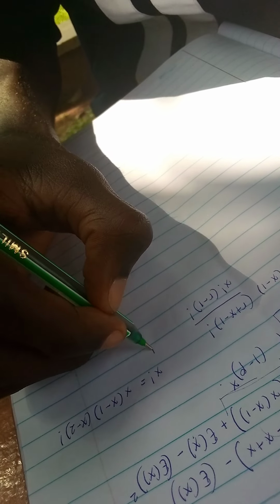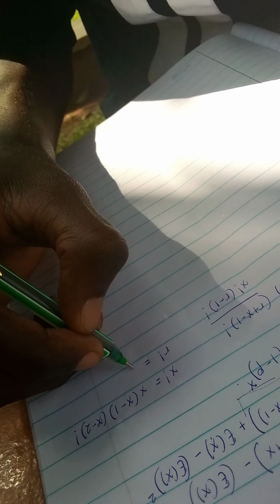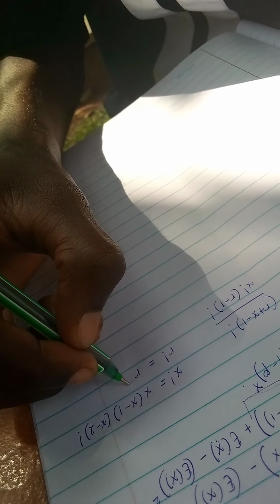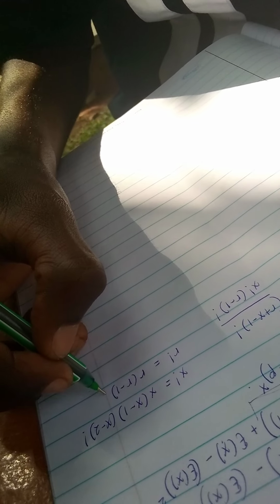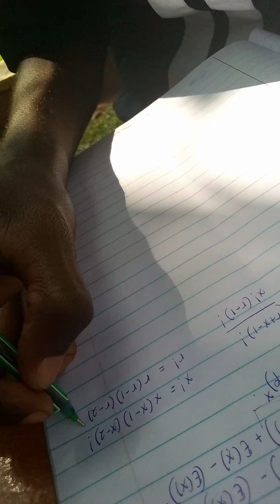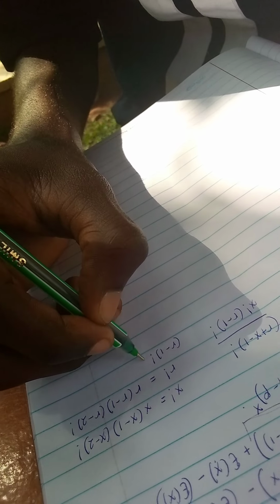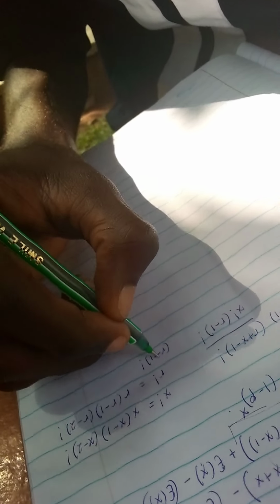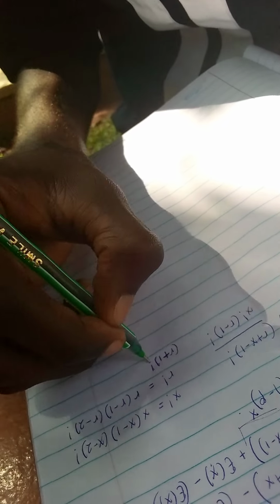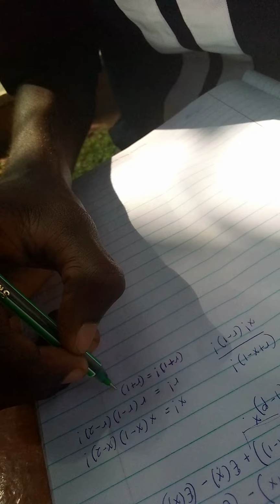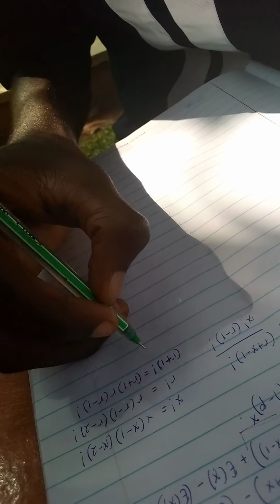Then our r minus 1 factorial, we shall get it from actually r plus 1 factorial, which is always r plus 1 times r times r minus 1 factorial.